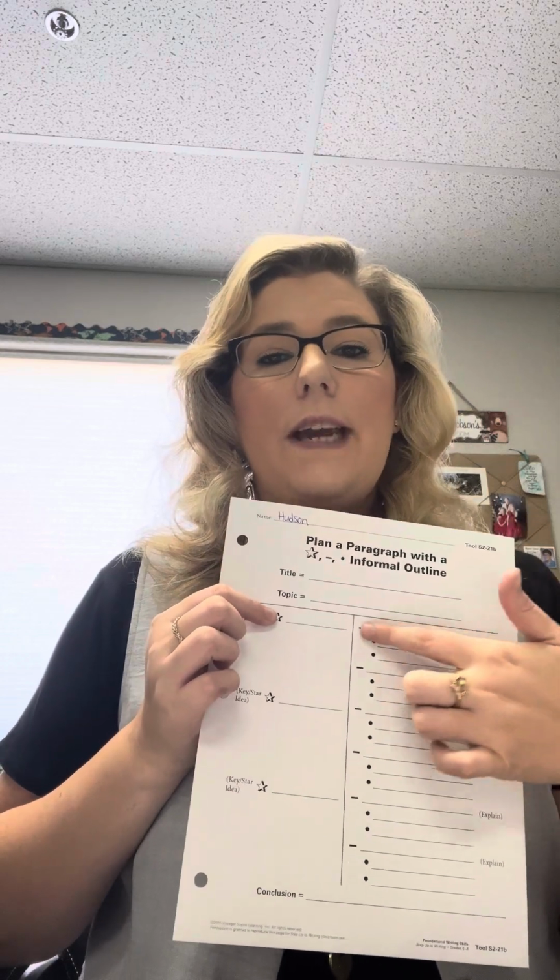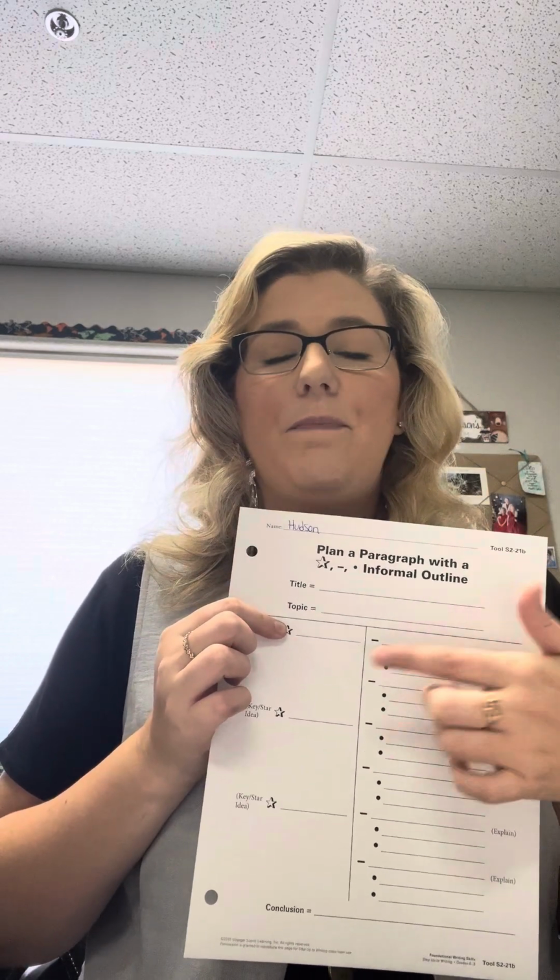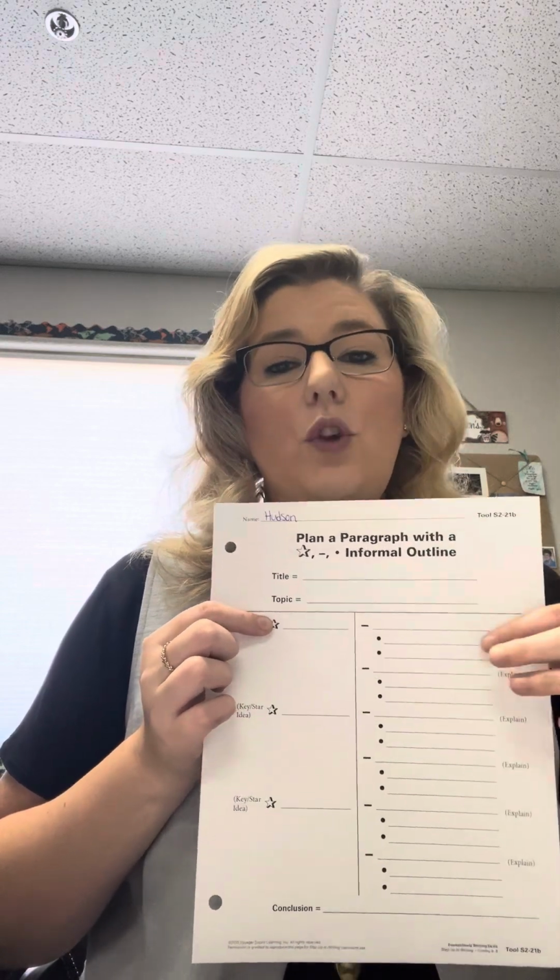So one of your dashes could be explaining why that is a good rule. So, okay, you could put a dash that says, does not disrupt students, right? And then in your dots, you can explain a little further. So when you get up out of your seat before asking, it could cause noise, which could distract another student. That could be one of your dots.